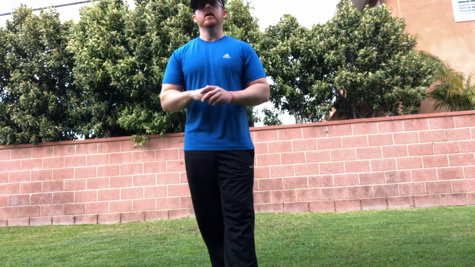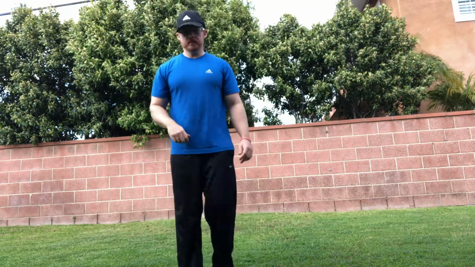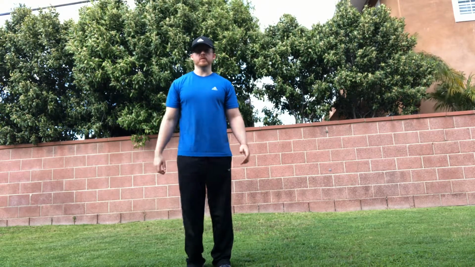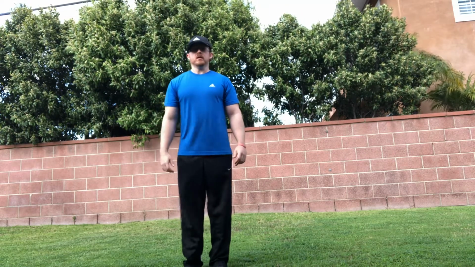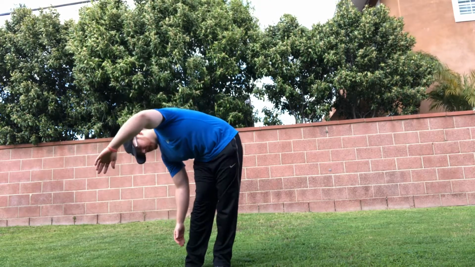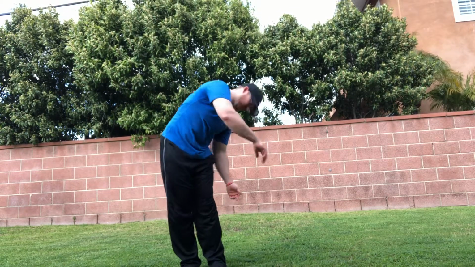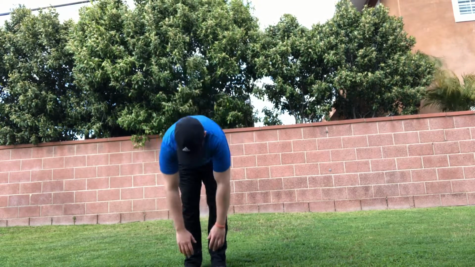Bending is the last that I'll demonstrate. Some important cues would be feet together, and doing side to side, coming down. How low can you go? How far can you go?